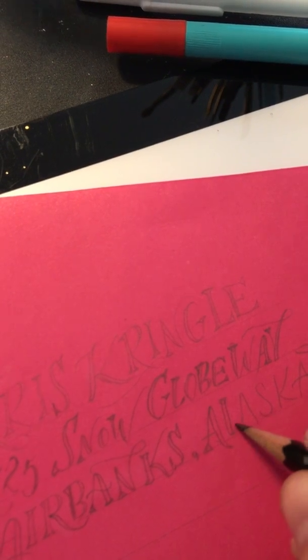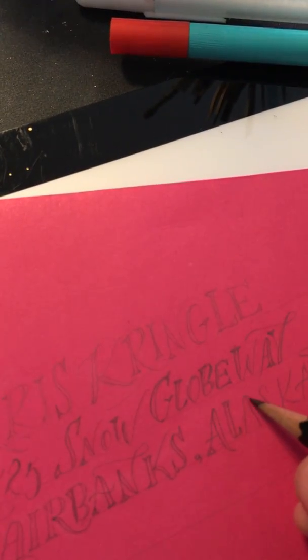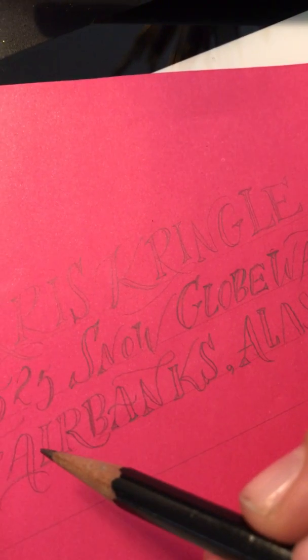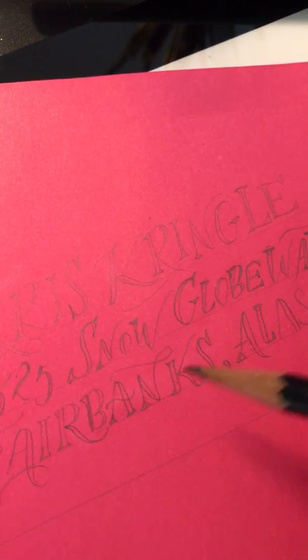Don't forget to add your little feet and triangles. And if you notice, I have a lot of A's in this style, and you see I do follow the method of the downstroke. So all of my A's have the downstroke on the same side, and that just keeps it looking consistent.